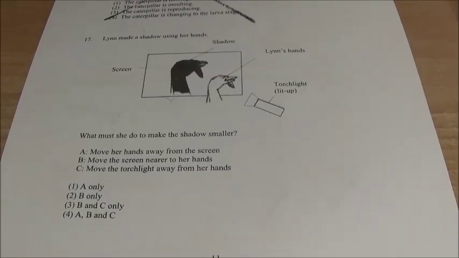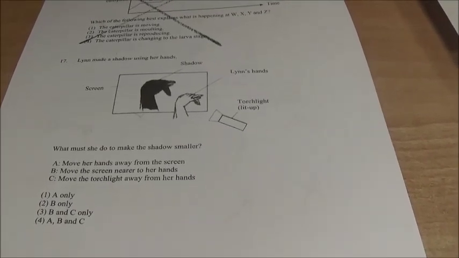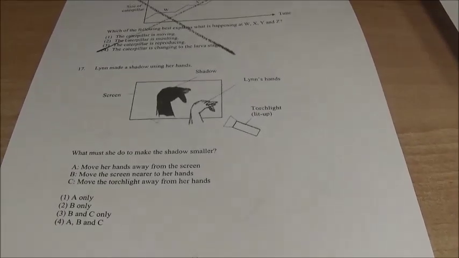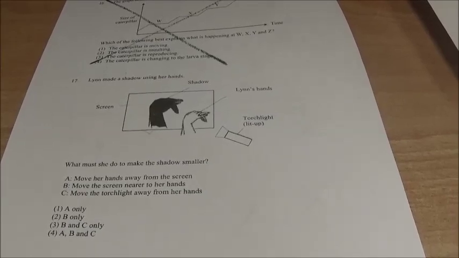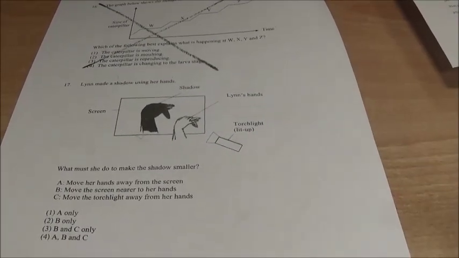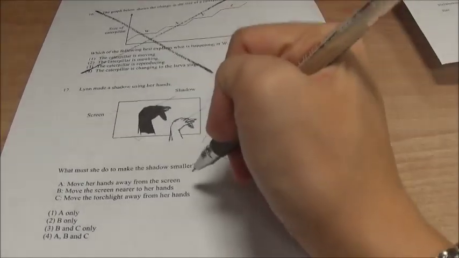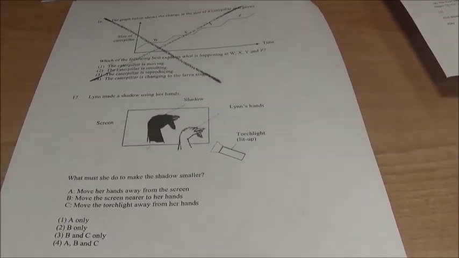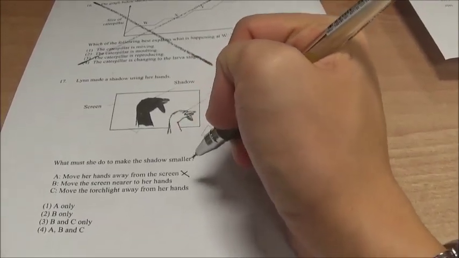Okay, question 17. Lynn makes a shadow using her hands. What must she do to make the shadow small? Okay, if you remember, using our own hands and our eyes, what we see is the shadow. Our eyes is the light source. To make the shadow smaller, you got to bring the object away from the light source. So if I move my hands away from the screen, you're actually putting the hands towards the light source, and that will give you a bigger shadow.